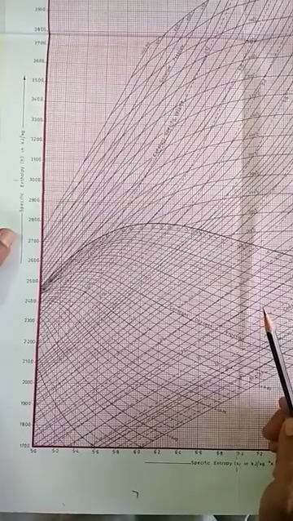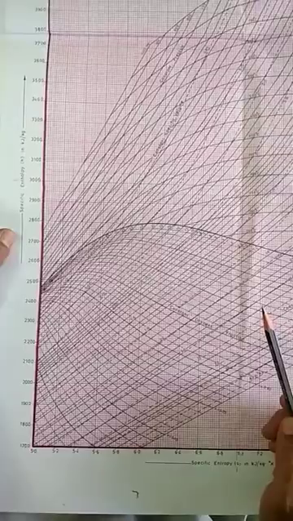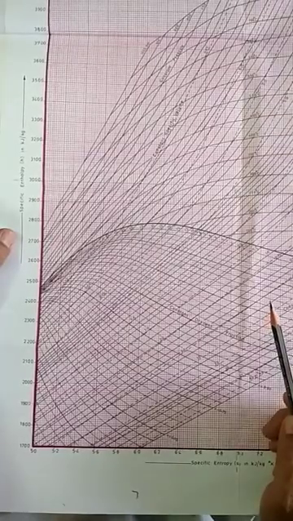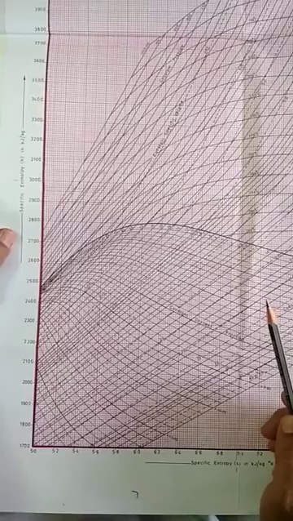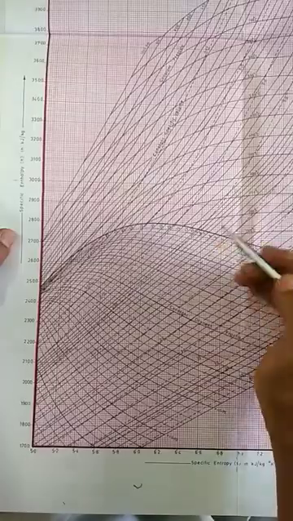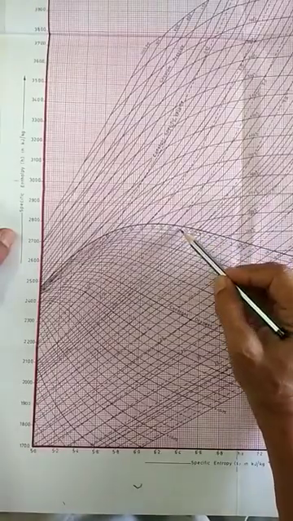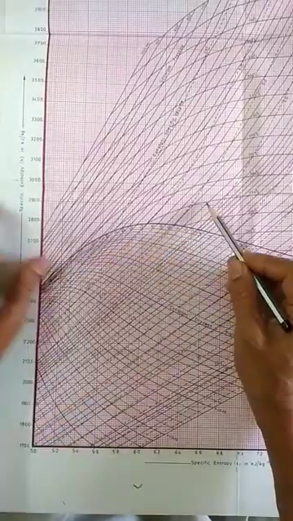So how does the Mollier chart help in solving steam problems? Let's take one example: the property of steam before entering the turbine. Let us say steam enters the turbine at 15 bar and a temperature of 250 degrees.